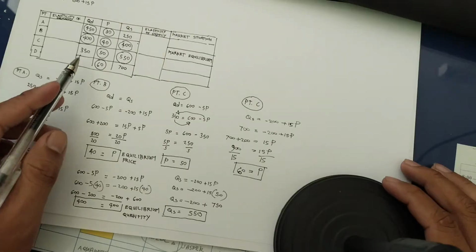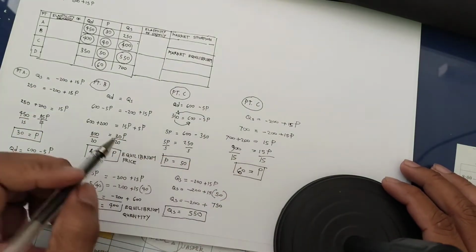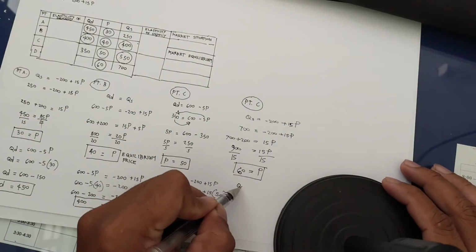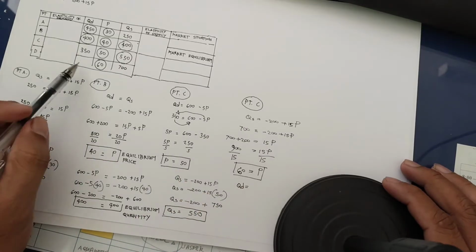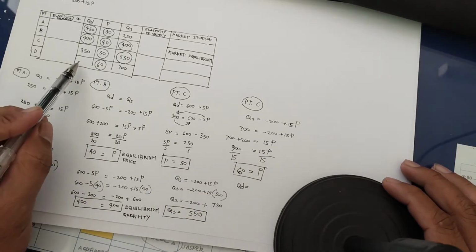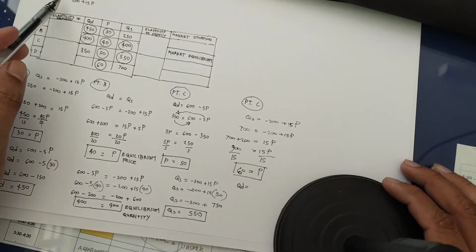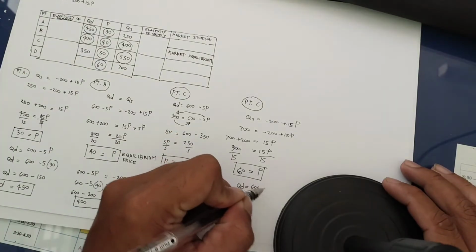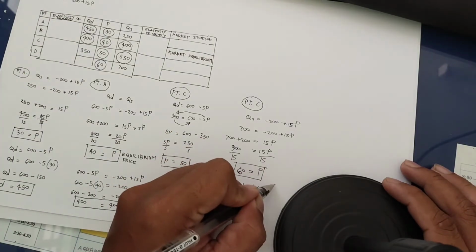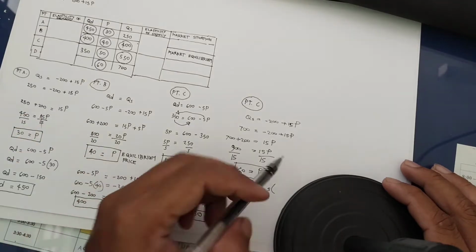So now let's have QD. So since we wanted to look for QD, QD is equal to 600 minus 5 times 60.